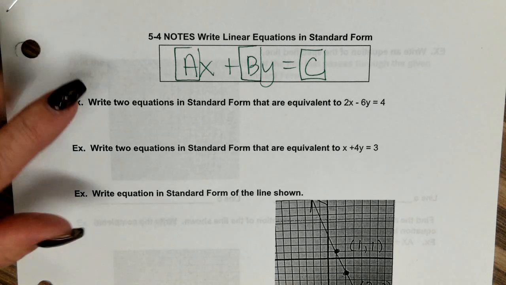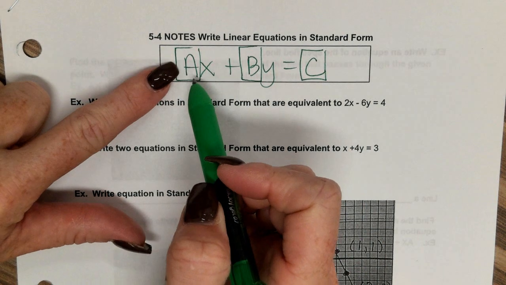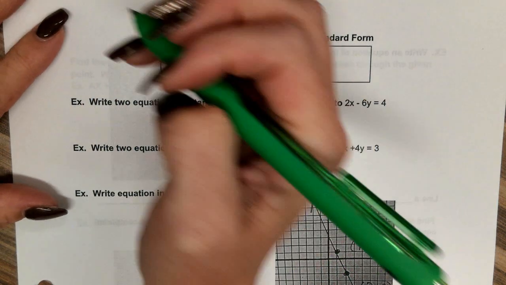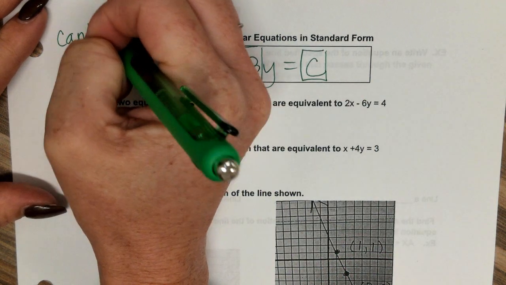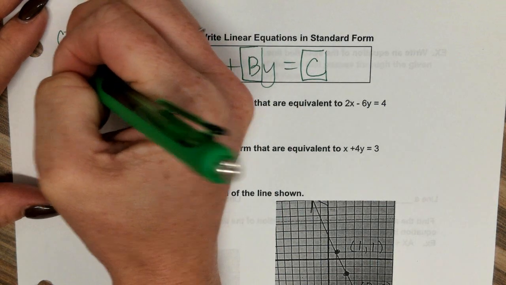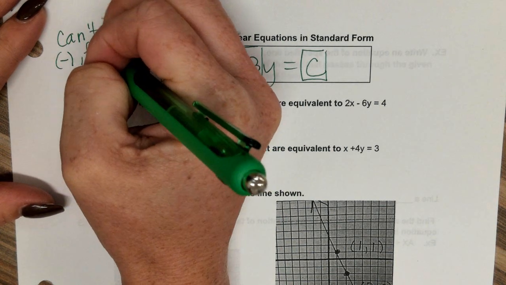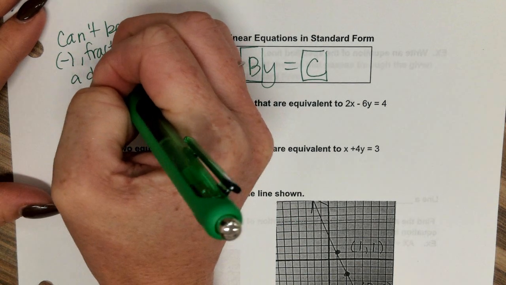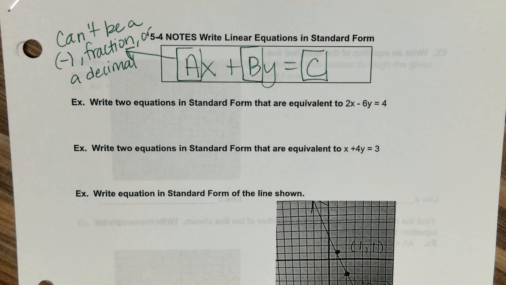It says that the first number in the A spot cannot be a negative, a fraction, or a decimal. That's just proper standard form.